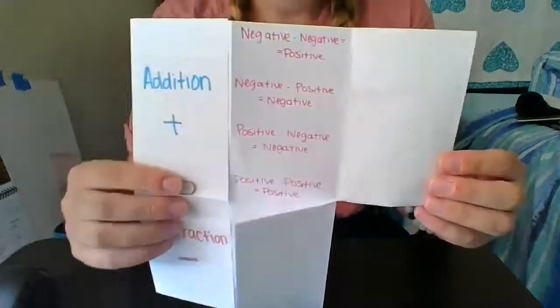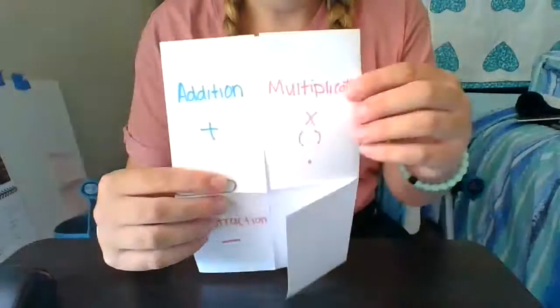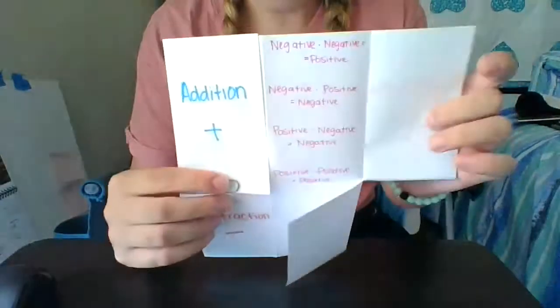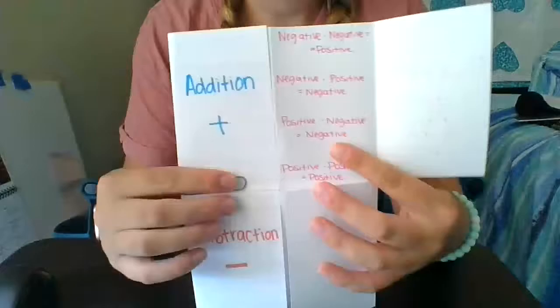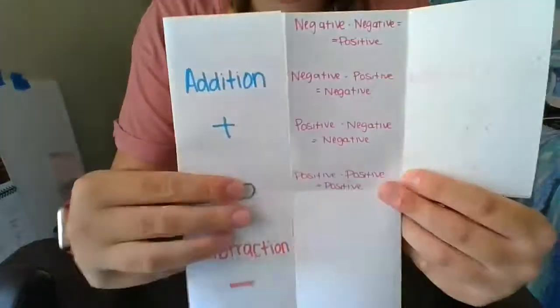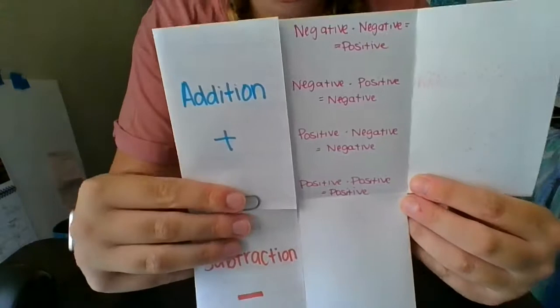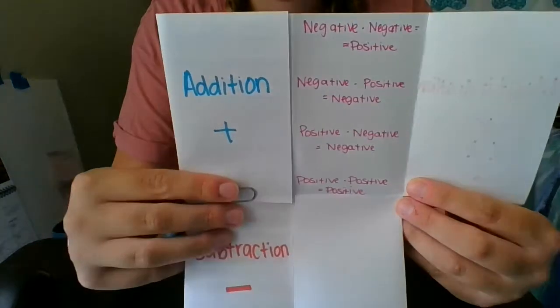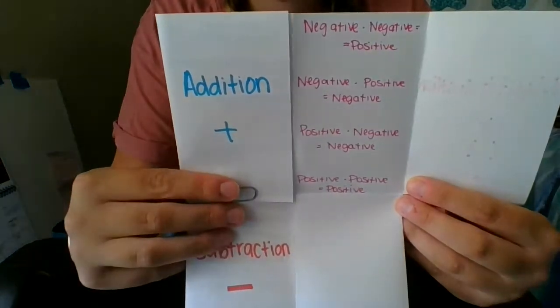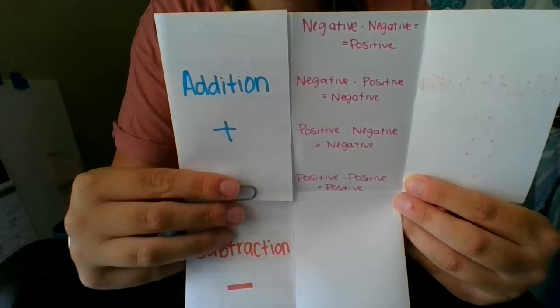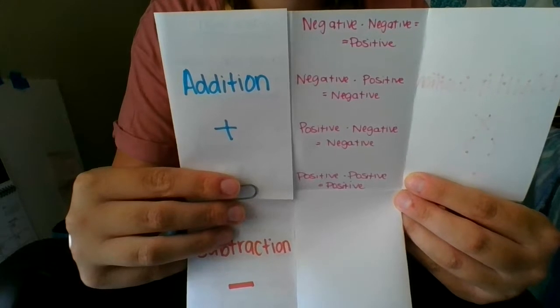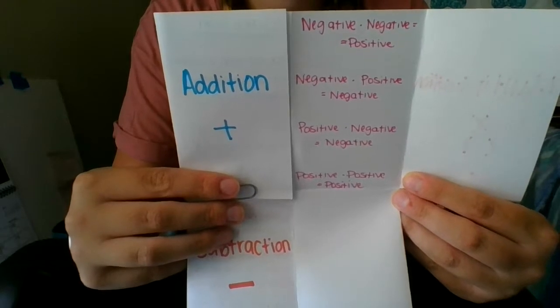Next we're going to go on to the inside. On the inside flap, here is our multiplication flap. On the inside, we're going to write all the rules. I'm going to hold this up so you can write that. So we have a negative times a negative is a positive, a negative times a positive is a negative, a positive times a negative is also a negative, and a positive times a positive is a positive.